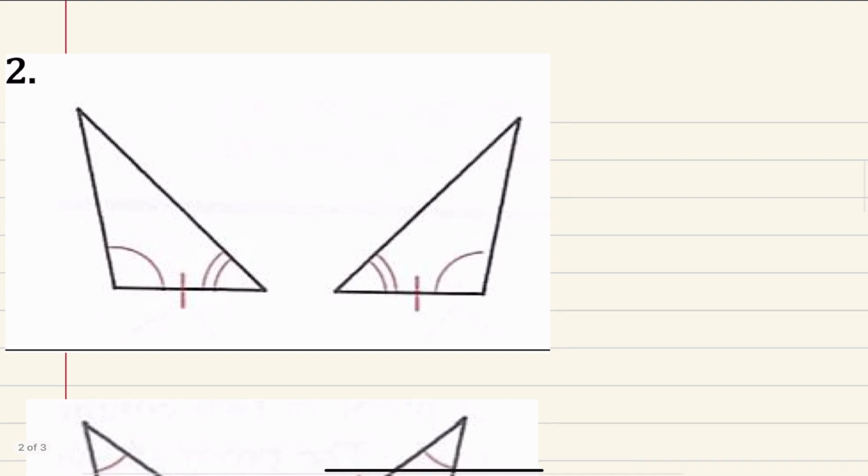Over here, we can see that 1 arc here, 1 arc there. So I'm going to write angle, angle. So these 2 things correspond. I got a side here and a side here, or sorry, 1 tick mark here, 1 tick mark here. We're talking about the side, this side. So these 2 sides here are congruent. So S, S. 2 arcs here, 2 arcs here.